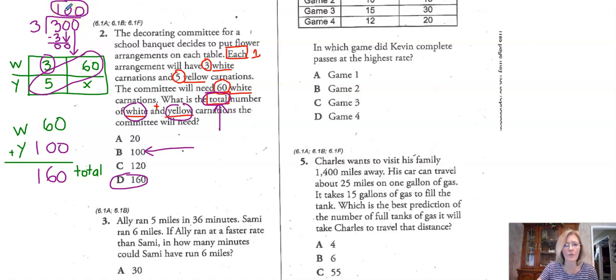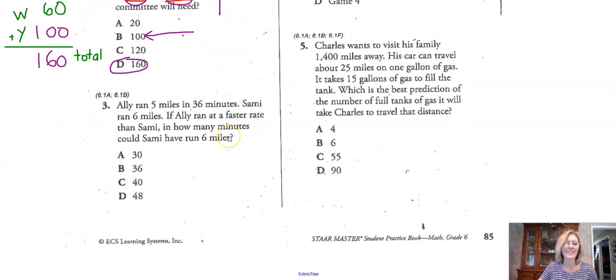They do have the number 100 here. So if you're not careful, yes, you could have been tricked into circling B. B is not the answer if that's what you chose, but now do you see if you chose B, you just didn't solve to the end of the problem. All right, now let's look at number 3.